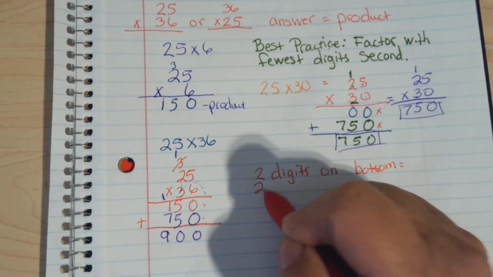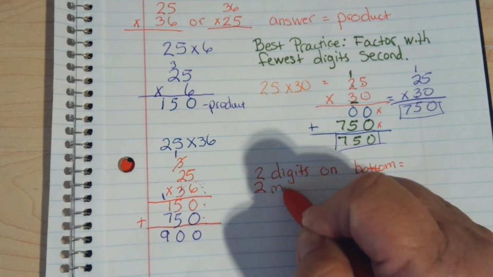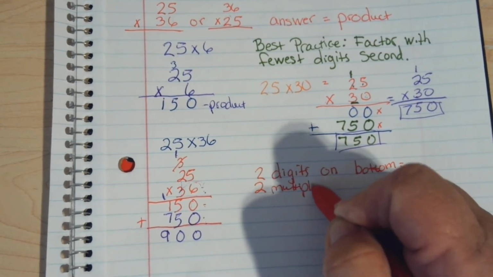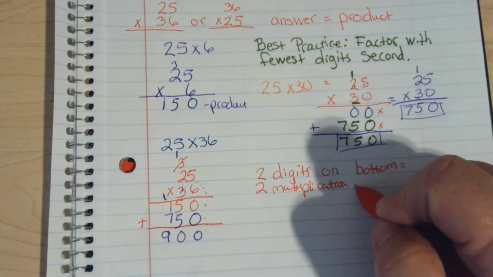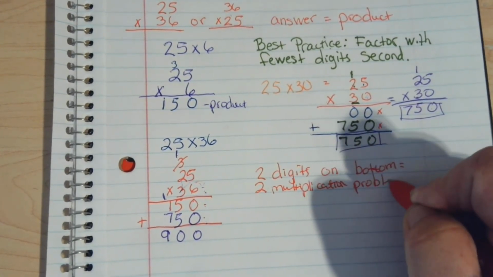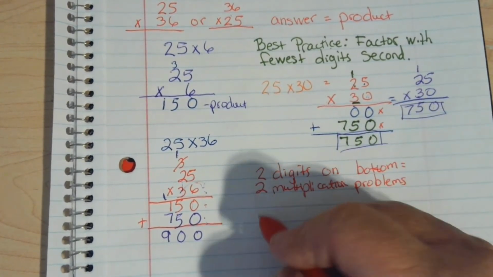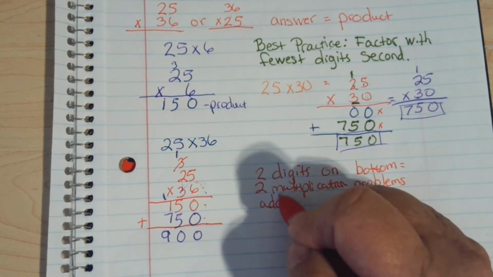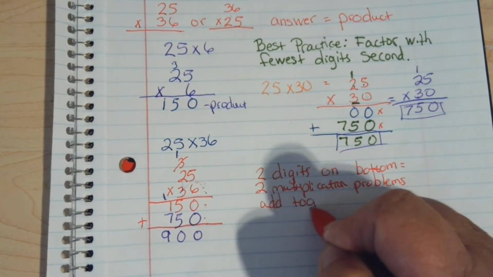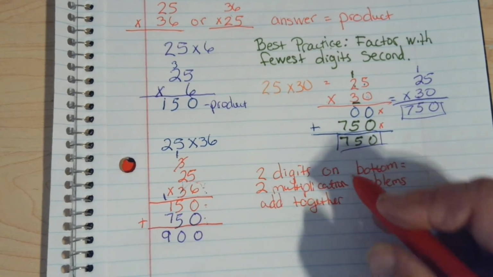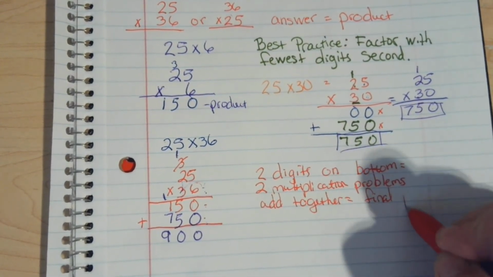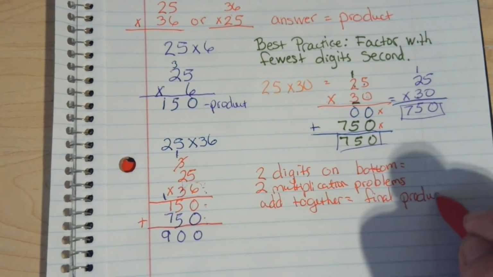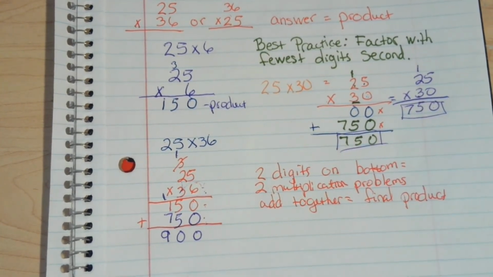Equals 2 multiplication problems added together equals your final product, because you have 2 complete multiplication problems.